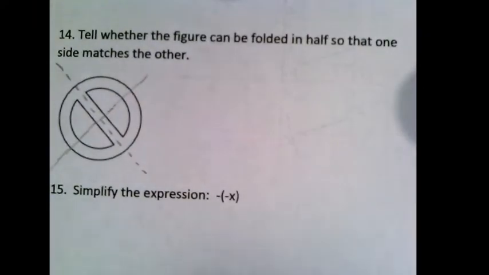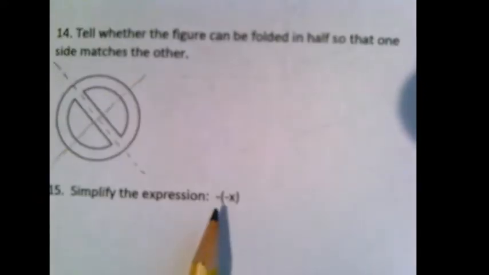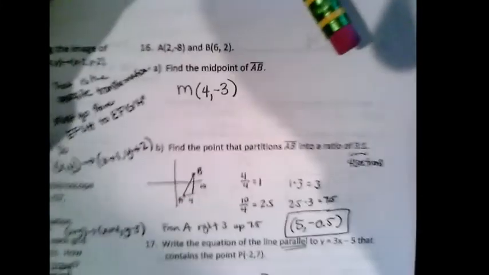15. That's a very big math problem. The best way to read that is the opposite of negative x. The opposite of negative x, x. Alrighty. And then 16, I'm going to put the answers up here for you. And then if you want to see one of them worked out, let me know.